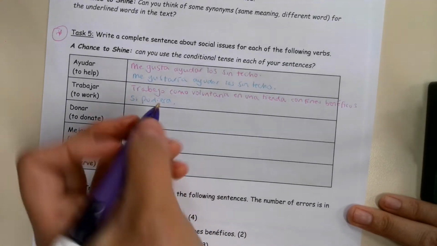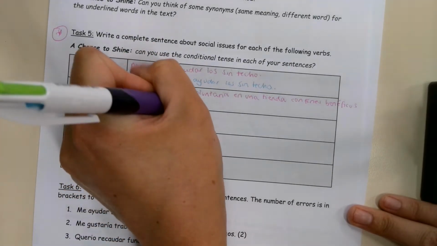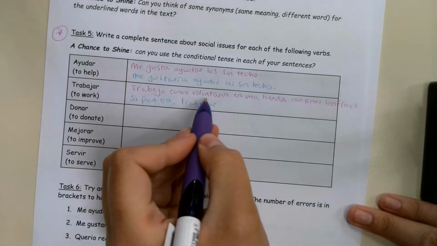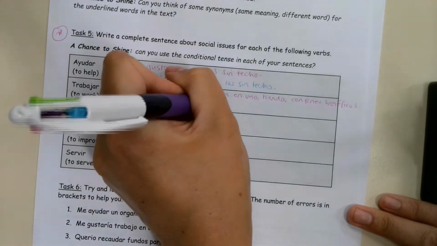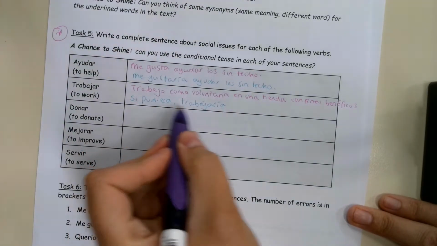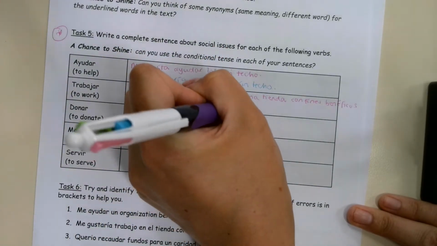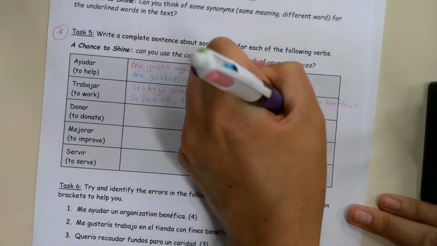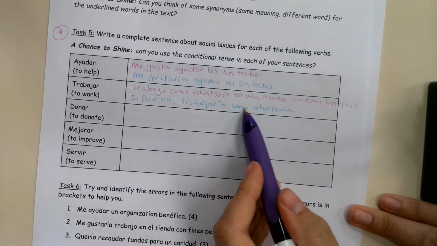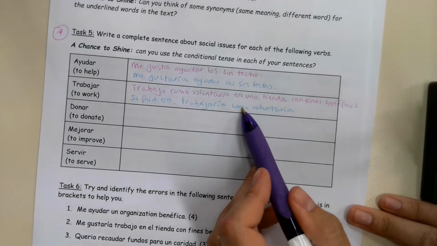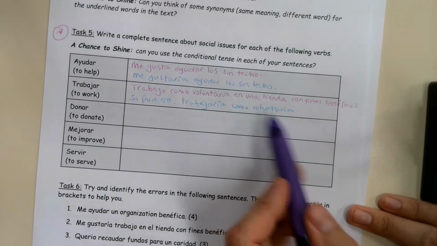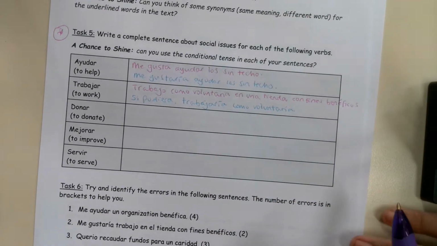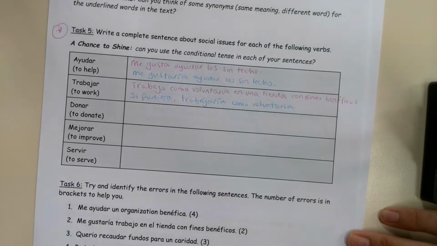Si pudiera, if I could, I would work. So for our conditional, we keep our AR and then we add ia. If I could, I would work como voluntaria. Okay, and that is how this sentence is just a slightly higher quality than the pink sentence. If I wanted to, I could carry on en una tienda con fines benéficos. Okay, but that would be absolutely perfect as it is.